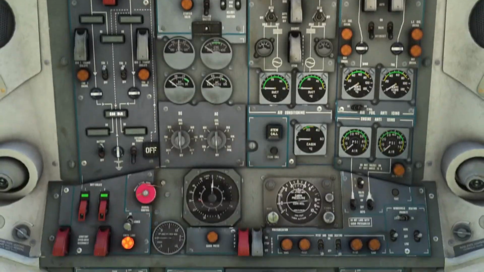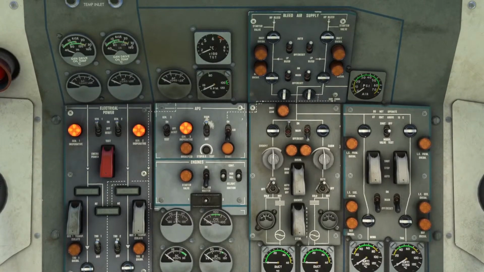So that's on control 9 as well. Air conditioning section, third column at the top, left main to on. Yeah, I've done that. APU section, second column at the top, that's this one.